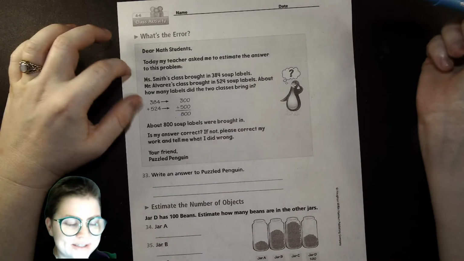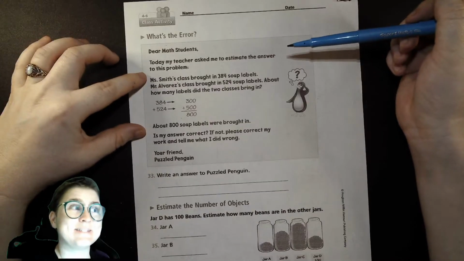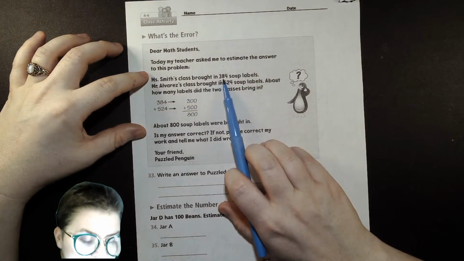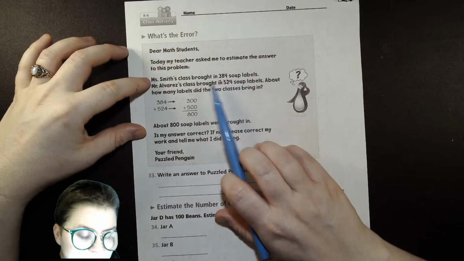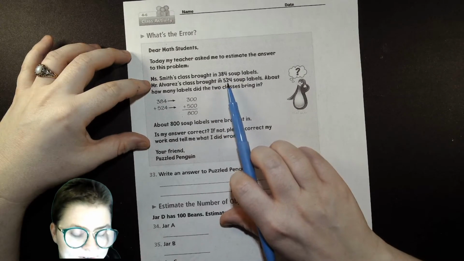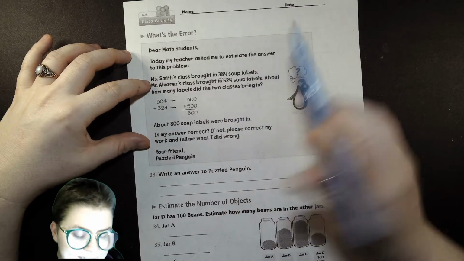Dear math students, today my teacher asked me to estimate the answer to this problem. Mrs. Smith's class brought in 384 soup labels. Mr. Alvarez's class brought in 524 soup labels. About how many labels did the two classes bring in?